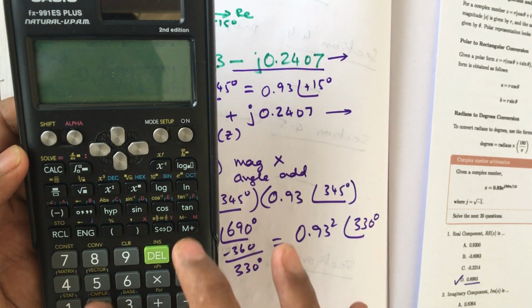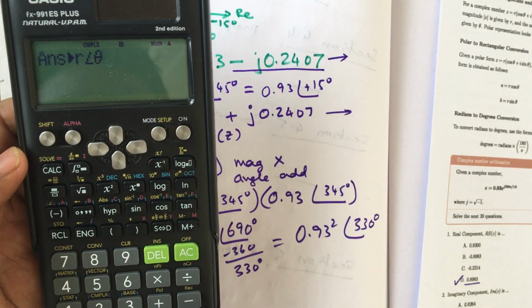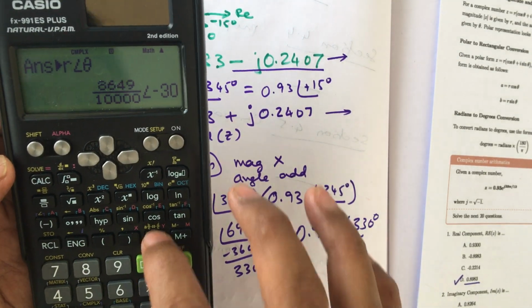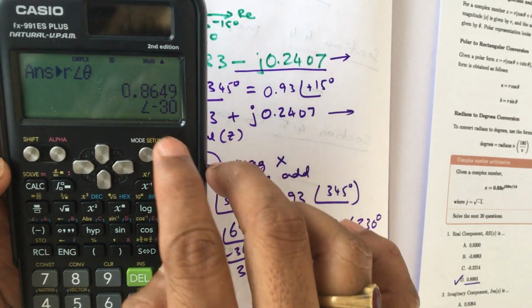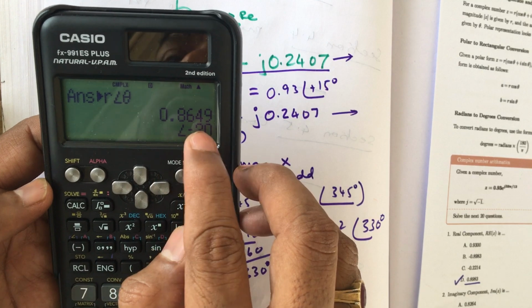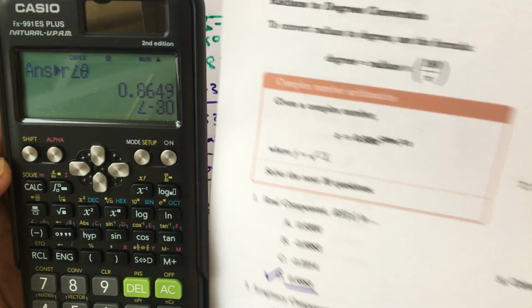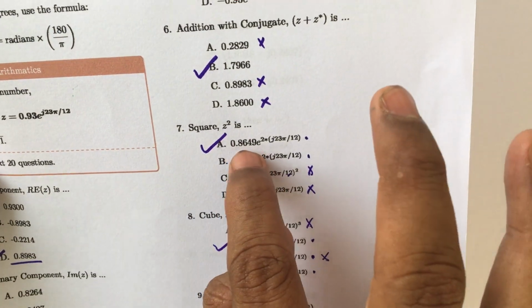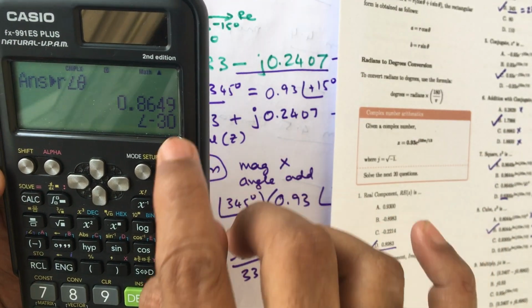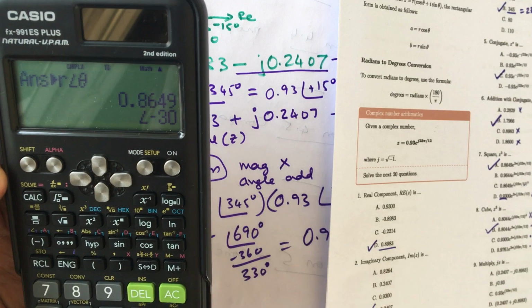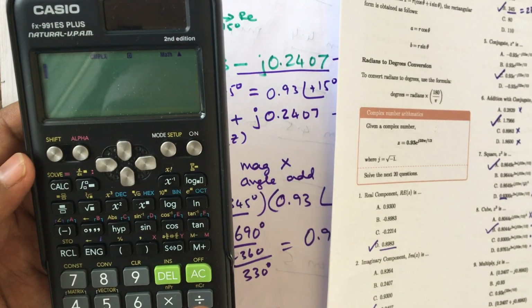Now I have to convert to complex. So all this I'm just showing how to do it in the calculator. So here you can see minus 30 degrees is the angle and 0.8649. So 0.8649 is matching with this one, and minus 30 is nothing but plus 330. So plus 330 and minus 30 are equivalent.